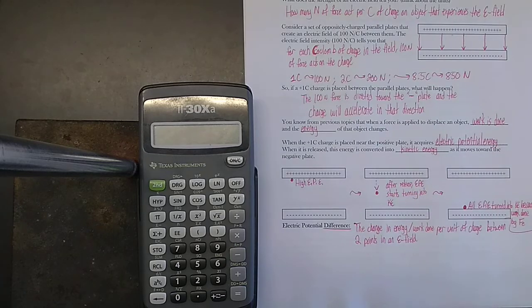Kind of a wordy definition. Like I said, electric field is a pretty hard concept to get your mind wrapped around. This one is on the same level. This one is also a little tricky.